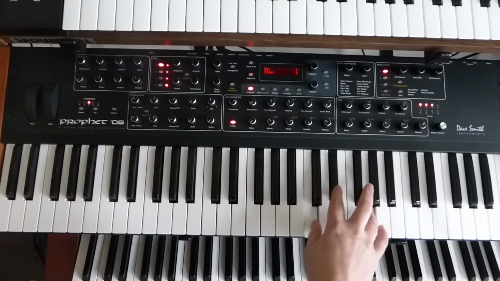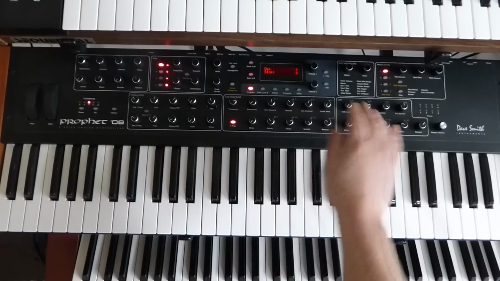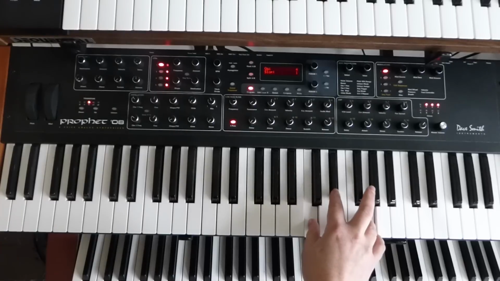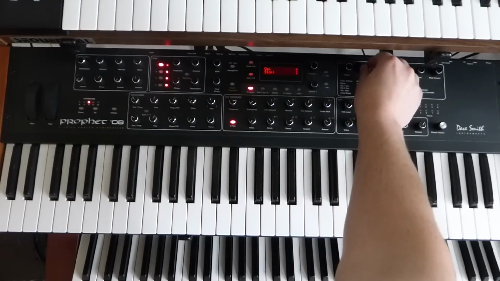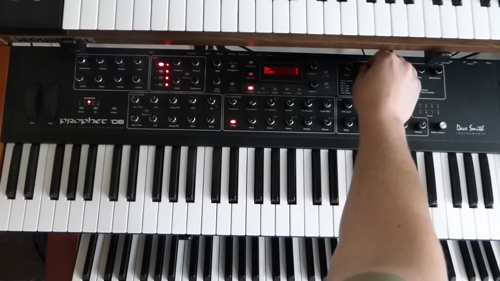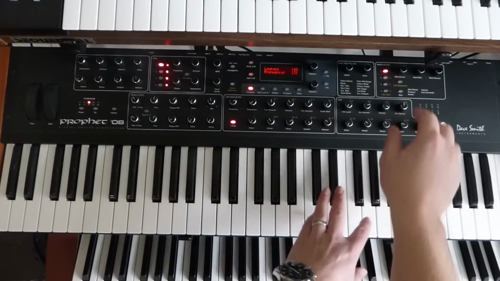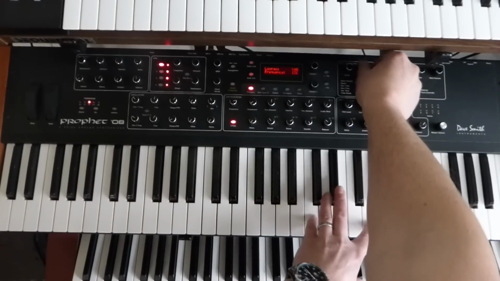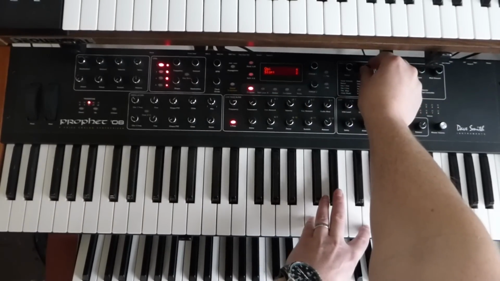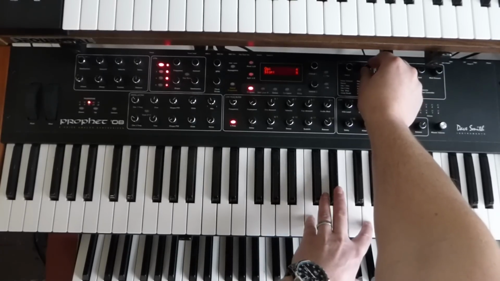So slop's on 0 here. So all the voices are perfectly in tune, really tight. Then you start turning it up. 1. Subtle, I can't really tell the difference there. 2, 3. I think you can start to hear that coming in now. If I play it and turn it off again, you can hear there's a definite difference there. Turn up to 4 and then 5.